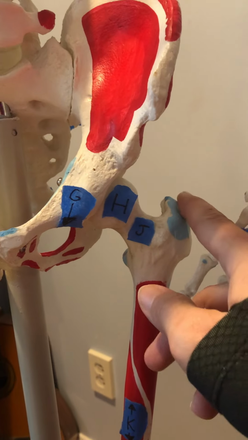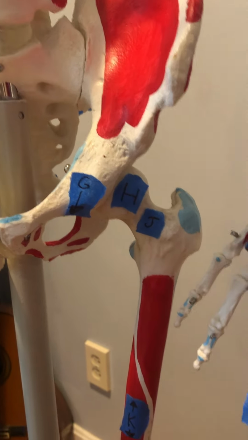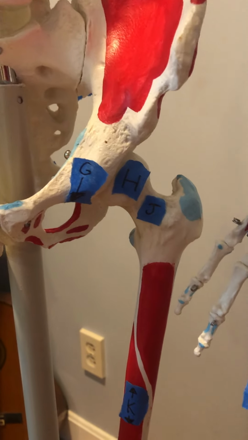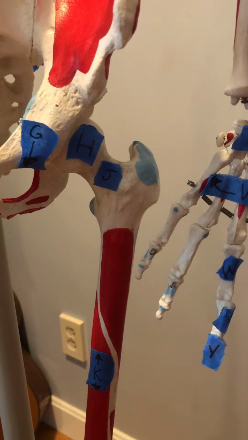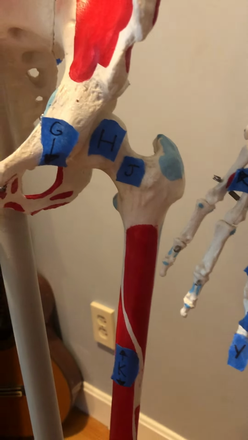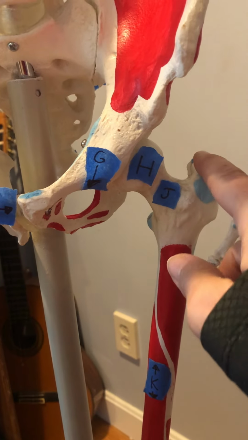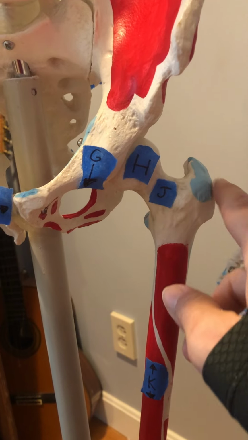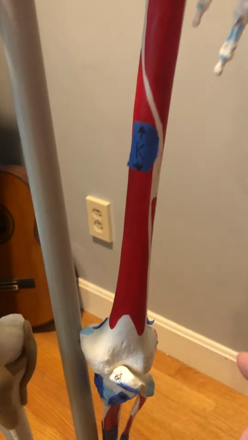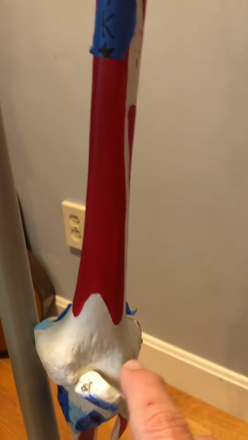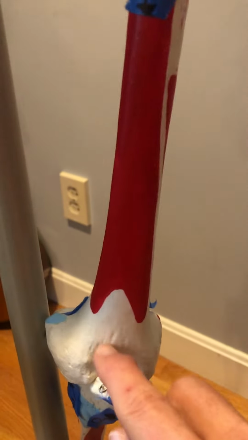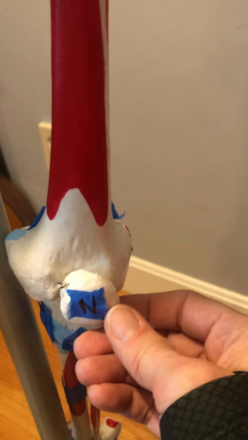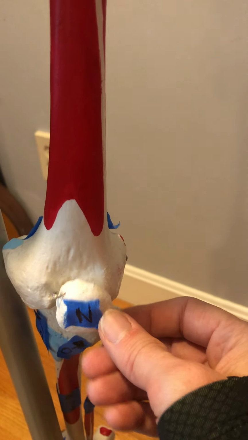This big round projection, I don't have marked, but that is known as the greater trochanter. And for folks that are going on to physical therapy or occupational therapy, you might have to know that landmark. So the greater trochanter. If we come down to this area, the distal area of the femur, we first of all notice this bone here, which is the patella.